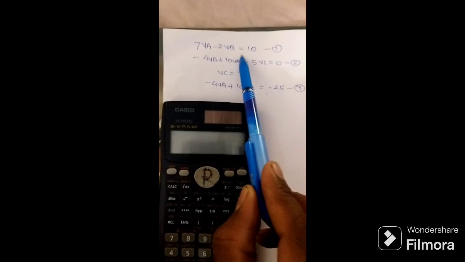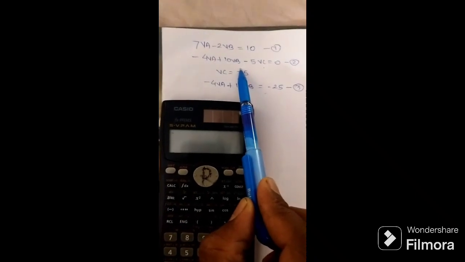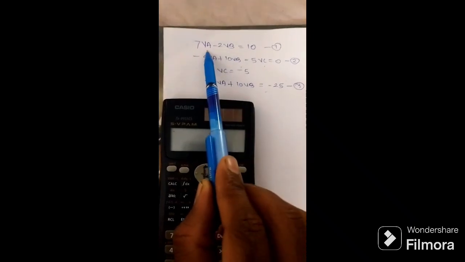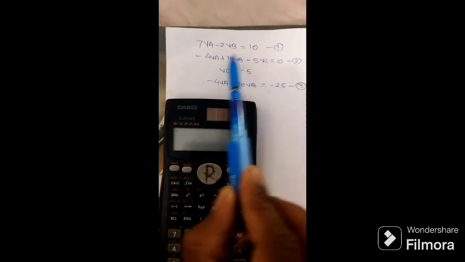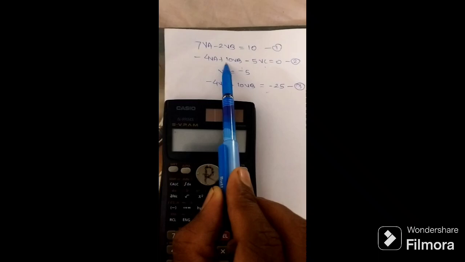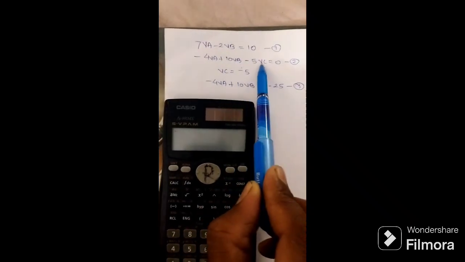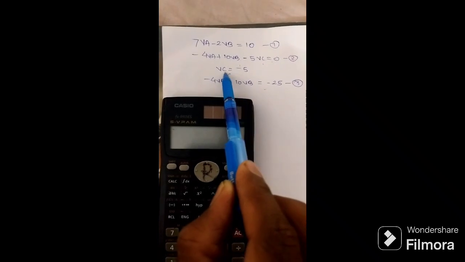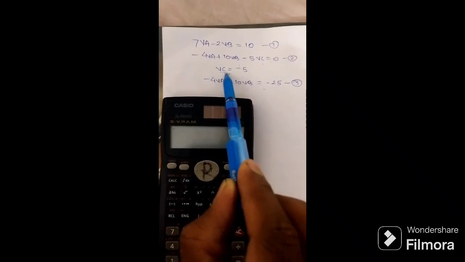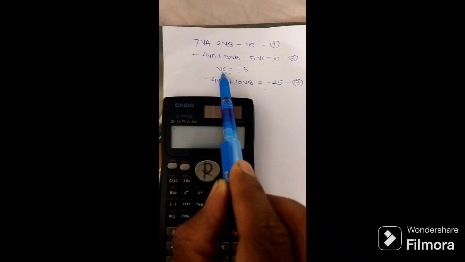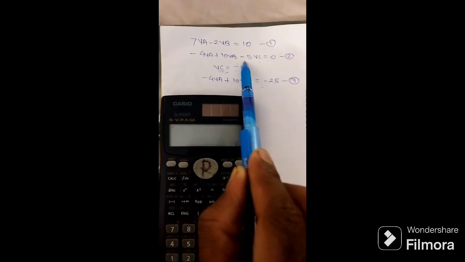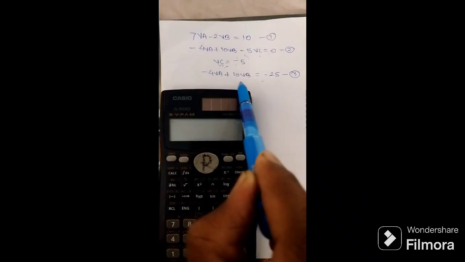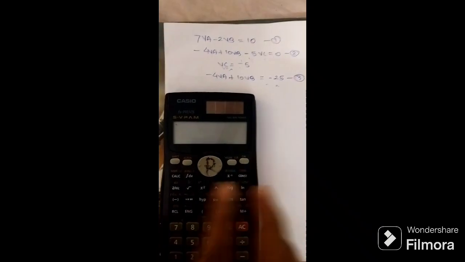Okay friends, these are the two equations which we get after applying Kirchhoff's current law at node number 1. Equation 1 is 7Va minus 2Vb equals 10, and equation number 2 is minus 4 times Va plus 10Vb minus 5Vc equals 0. But as we know from node number 3 directly, Vc equals minus 5. When this Vc is substituted in equation number 2, it becomes minus 4Va plus 10Vb equals minus 25.